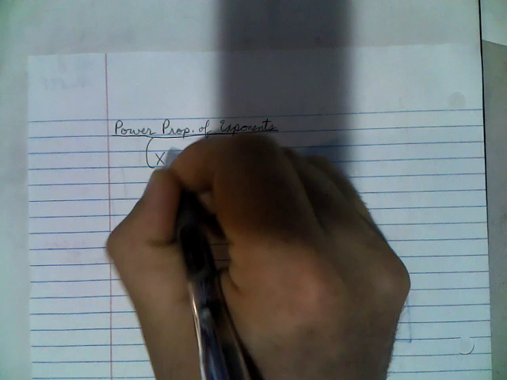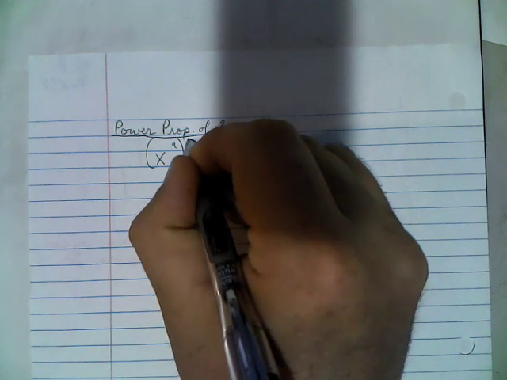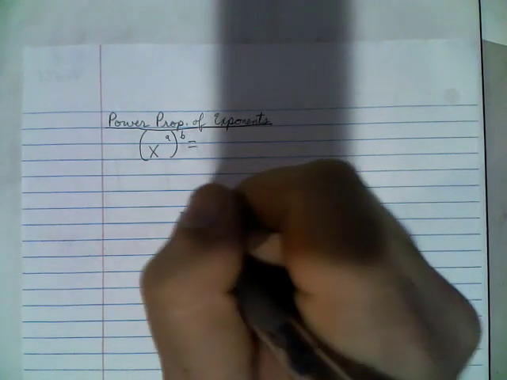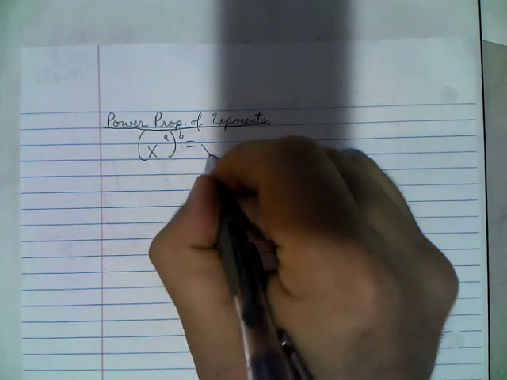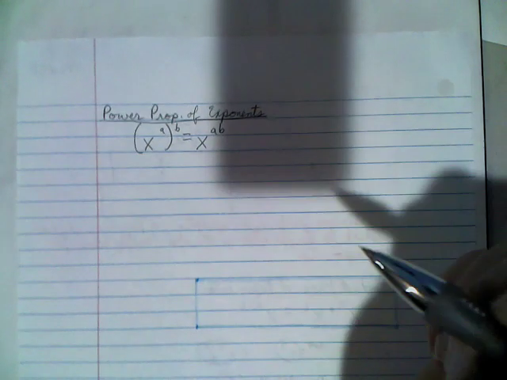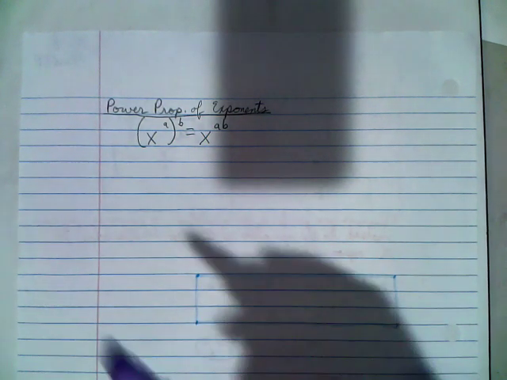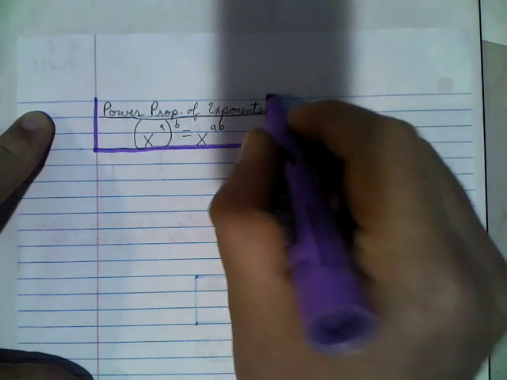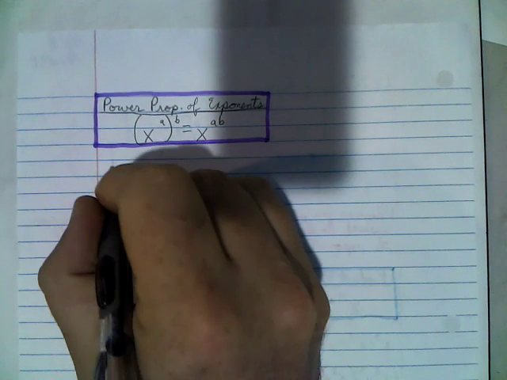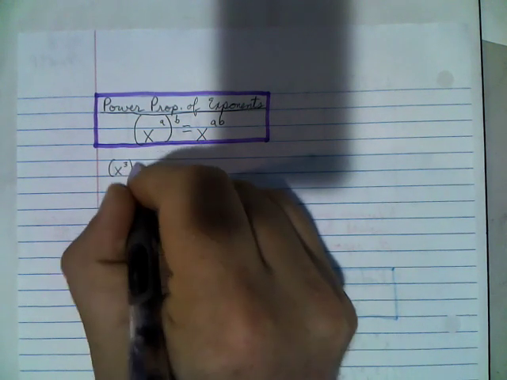Symbolically written as x to the power of a, that's my power, and then raised to a power, so raised to the power of b. And so instead of doing a power to a power, I can go one step below on my pyramid and instead multiply the exponents. So that'll just be x to the power of a times b. Grab another color. I'm going to grab my purple.